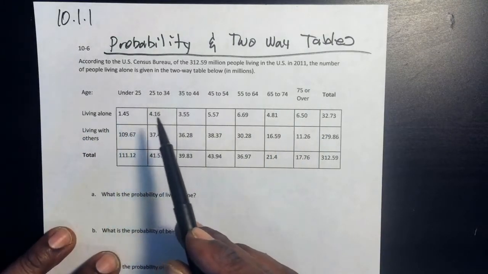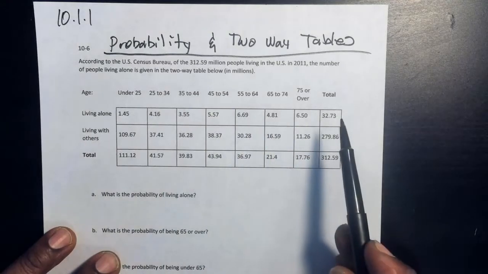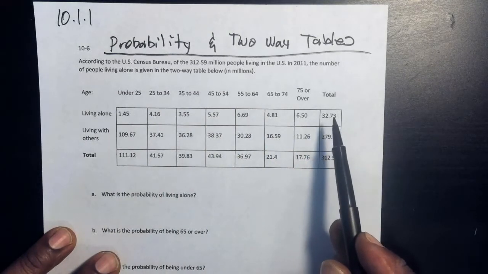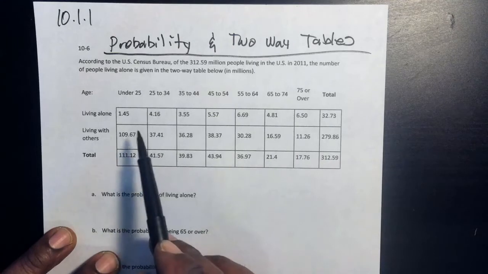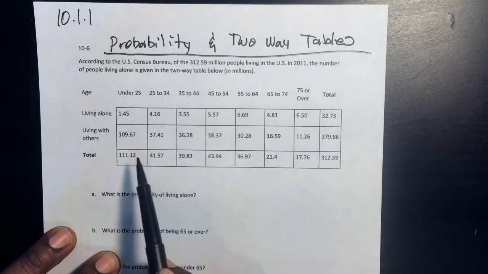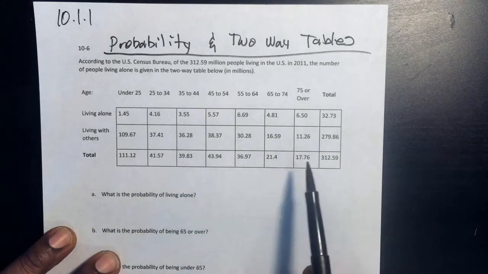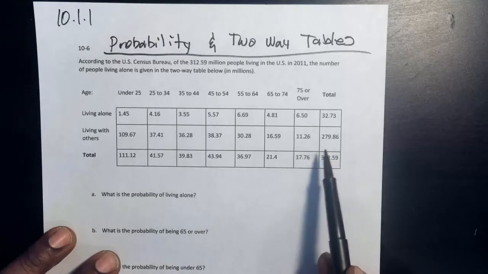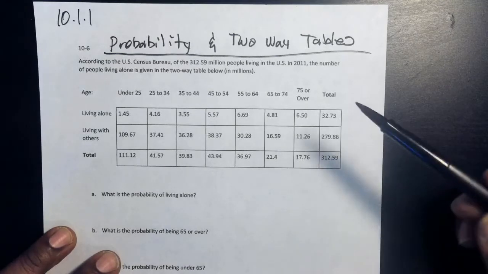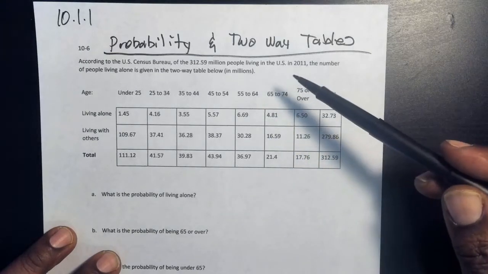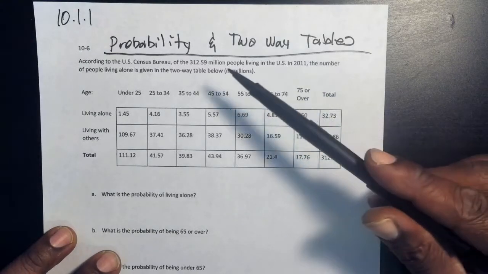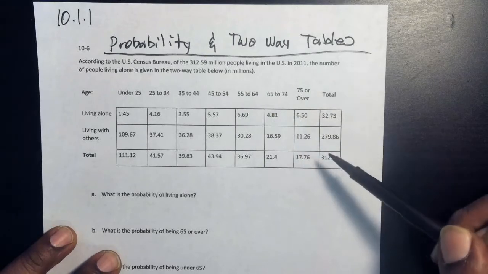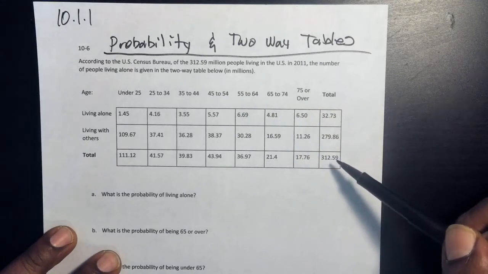If you add up all of the columns, the column totals, and then if you add up all of the rows, they both equal the same thing. So here's the total number of people. In this case, we're looking at 312.59 million people. So your total goes right here. It's 312 million people in this case.